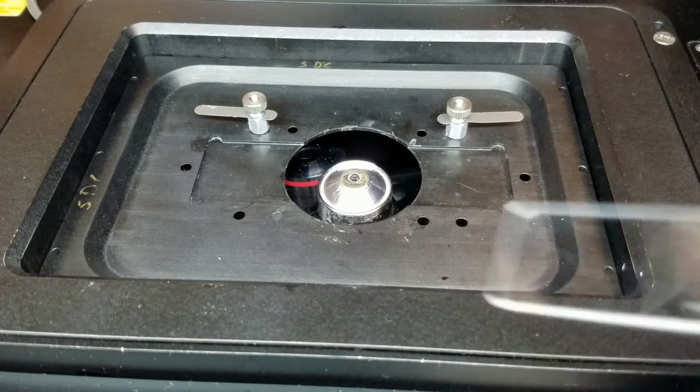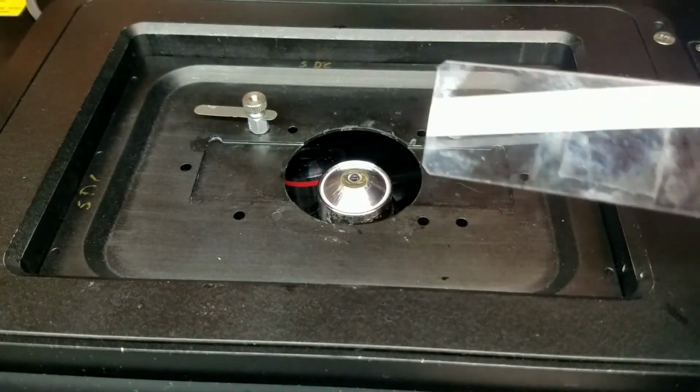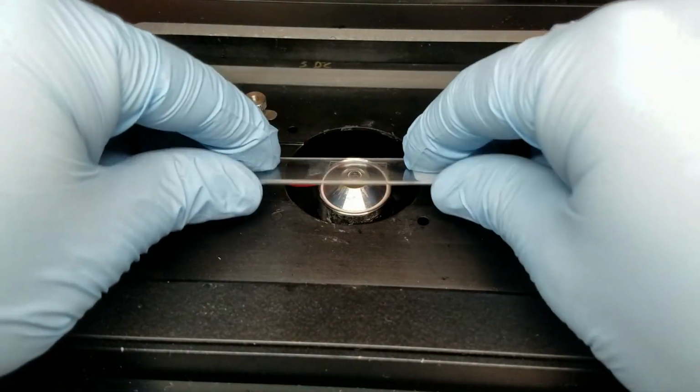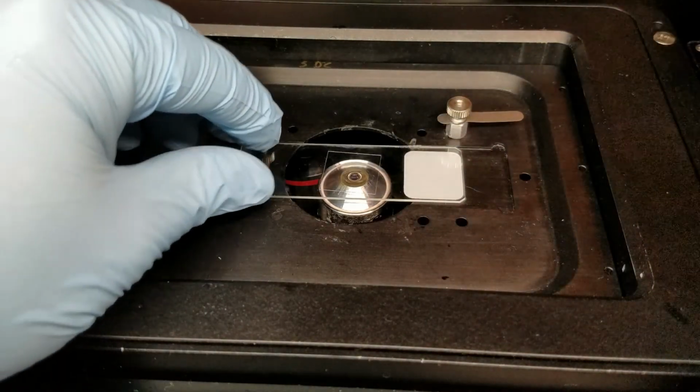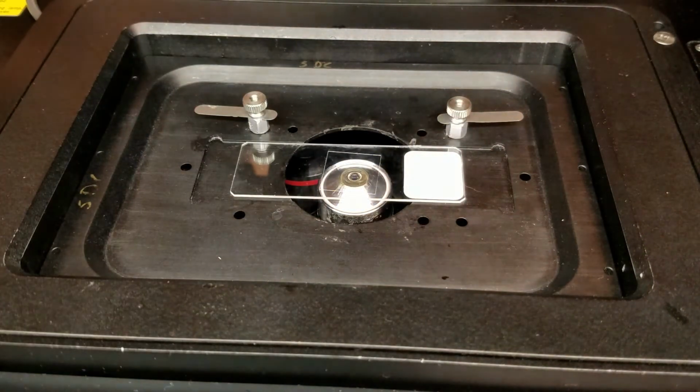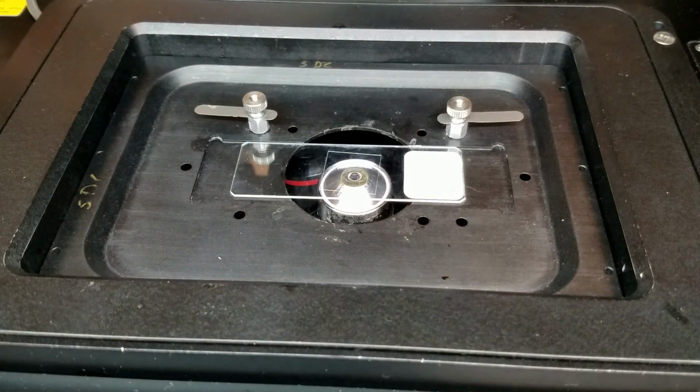Then we are going to grab our sample and stick this onto the microscope stage, and then we're going to raise the objective. And I'm going to raise it sort of slowly because when the oil comes into contact with the glass, you'll actually see it spread. And there it goes, right? So we put one drop on. Once the oil comes into contact, it'll spread.